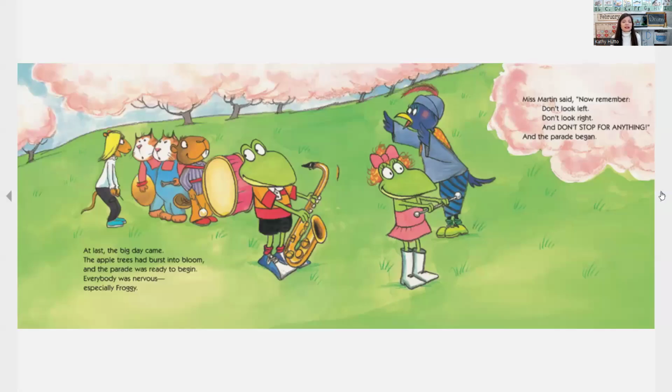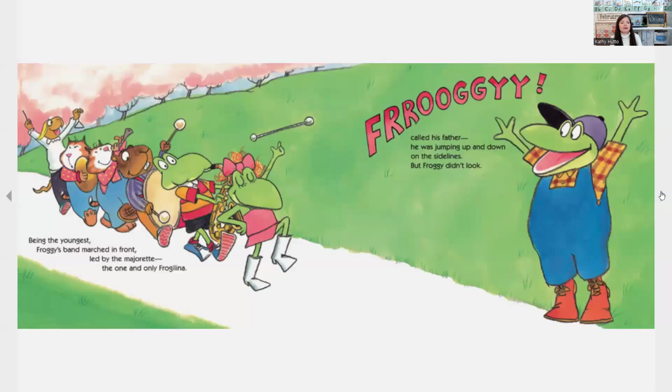At last, the big day came. The apple trees had burst into bloom and the parade was ready to begin. Everybody was nervous, especially Froggy. Miss Martin said, "Now remember, don't look left, don't look right, and don't stop for anything." And with that, the parade began.